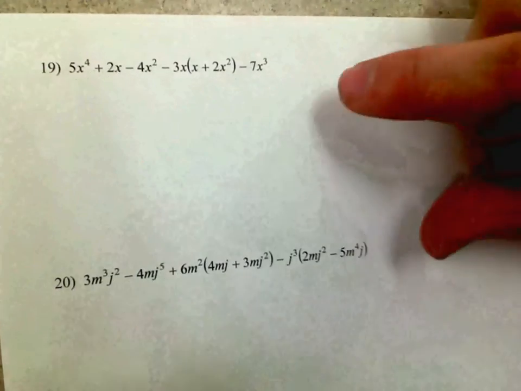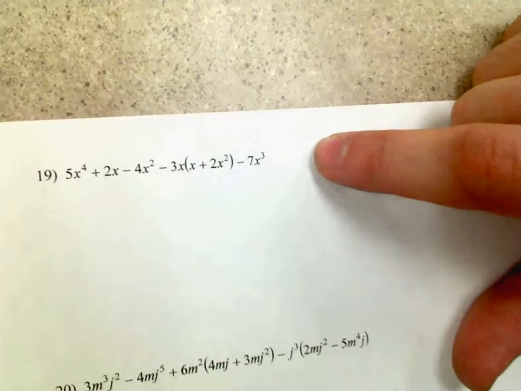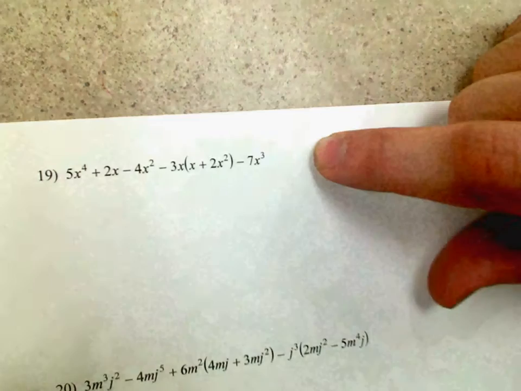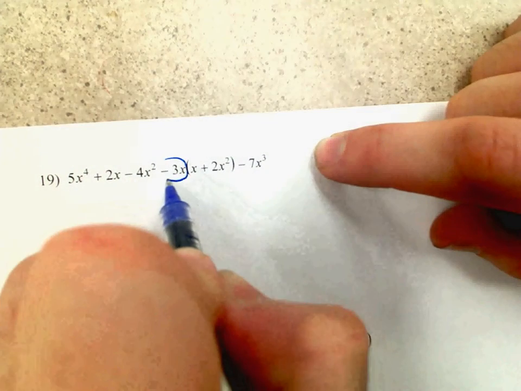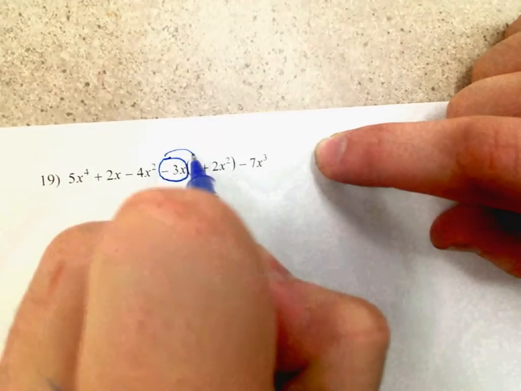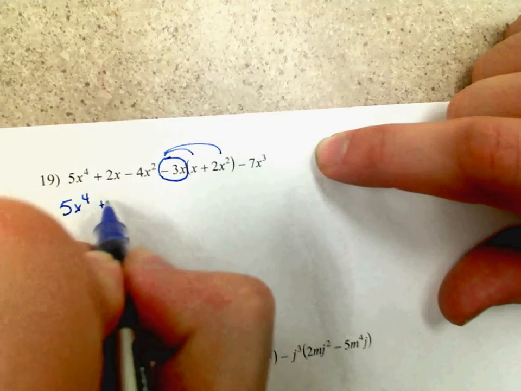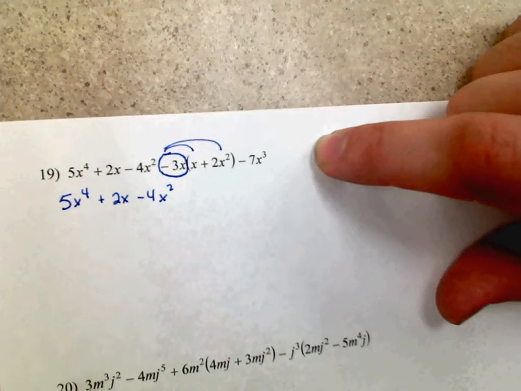Okay, 19. I've got a whole lot to do again here, so let me start by distributing. Anytime you see something that can distribute, go ahead and do that first. So remember, it's order of operations. Negative 3x multiplied by both of those. Just to keep things organized, I'm going to bring all this down. And then I'm going to start distributing.